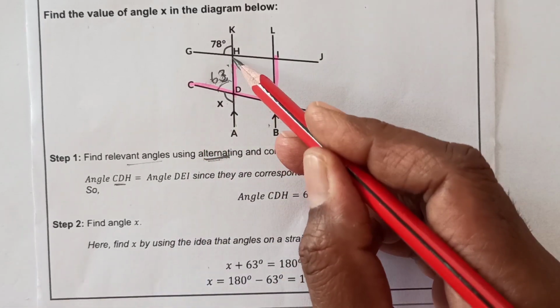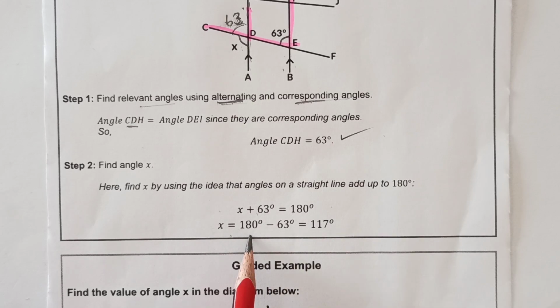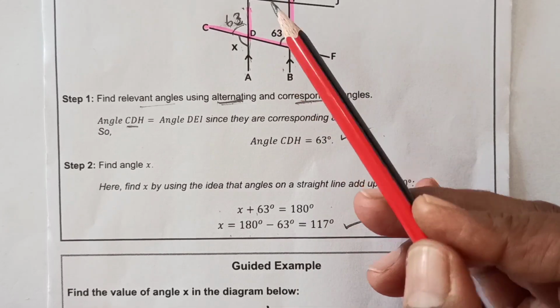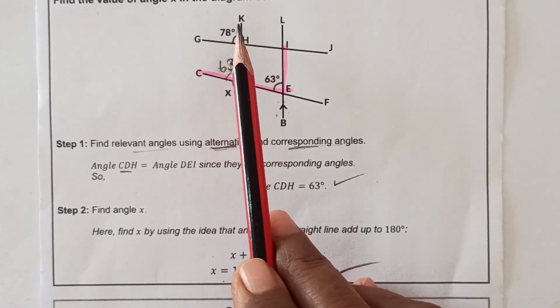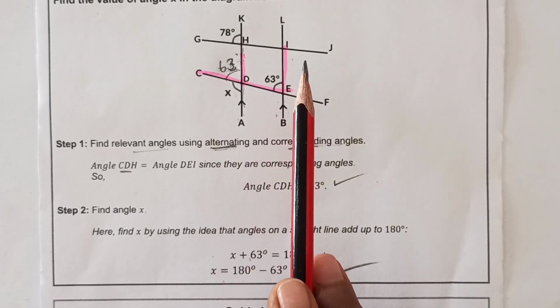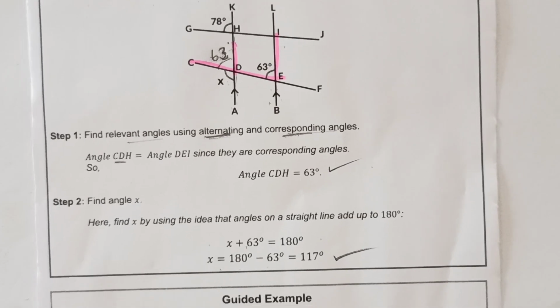Now it's easy. You see, this is a straight line. x plus 63 is 180. So x is 180 minus 63, which is 117, right? So we started from here. Now you see, there was no use of 78, as I was making mistakes. So this is a very common mistake that you can make. So avoid that. For that you need to have practice.